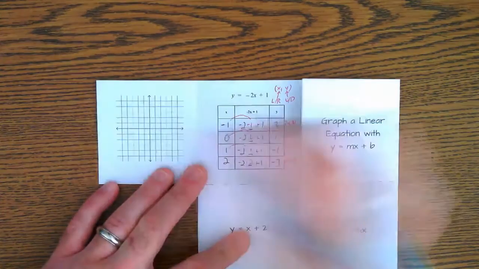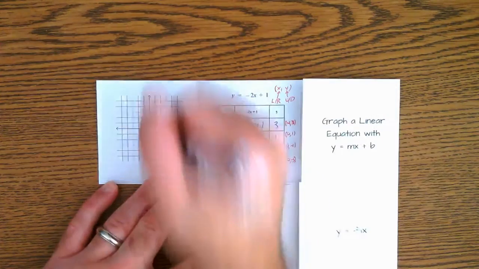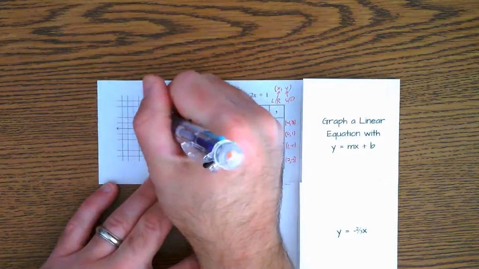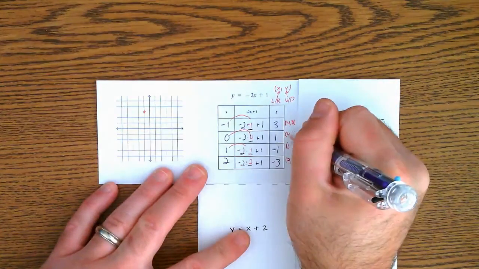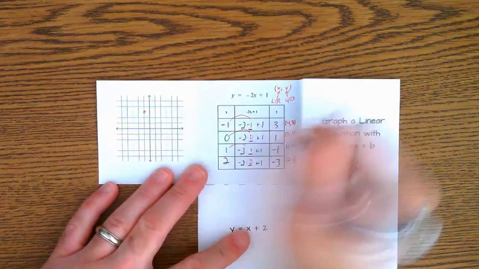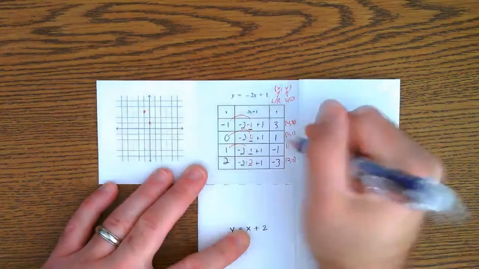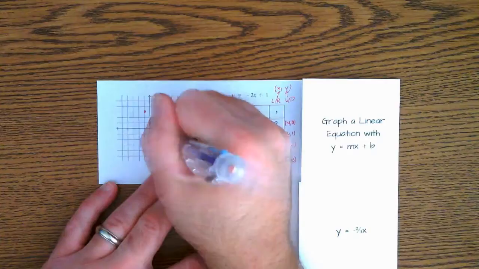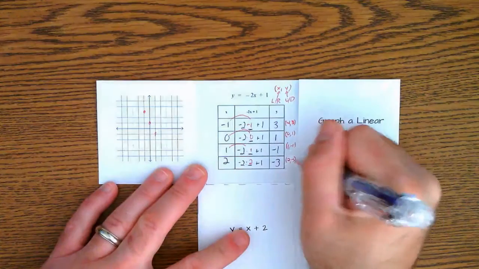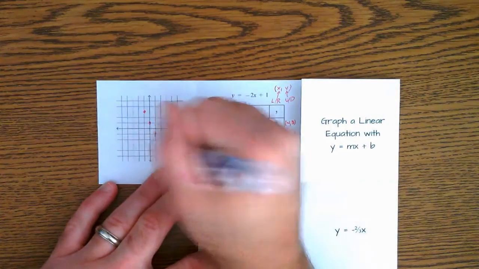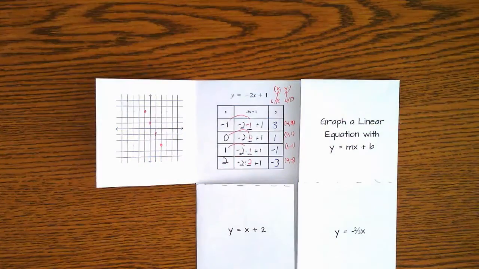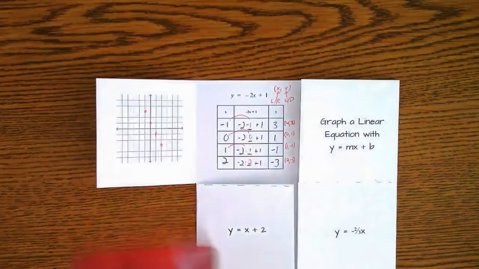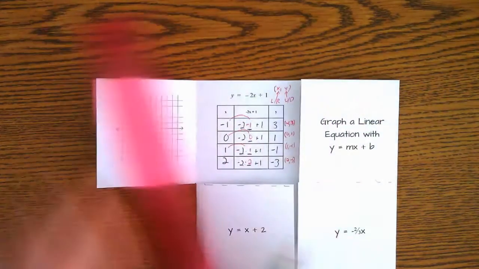I'm going to plot those, again, left, right, and then up, down. So left 1, up 3. 0 means we're not going to move left or right, we're going to move up 1. I'm going to move right 1, down 1. Right 2, down 3. Now you want to connect this with a nice straight line, so I have a ruler. I'll show you what you can do if you don't have a ruler in just a moment.